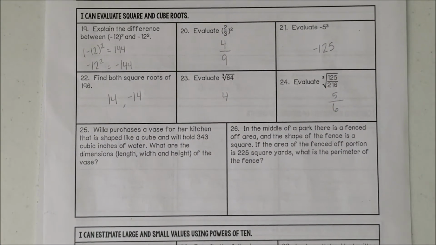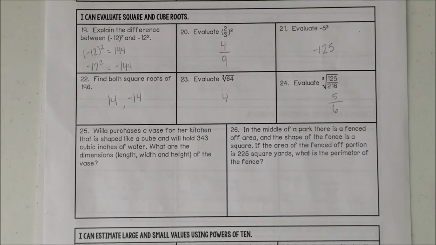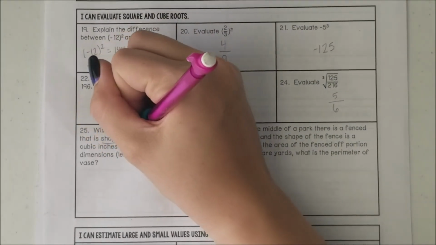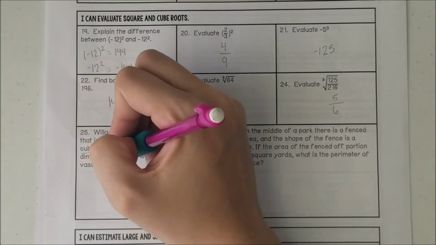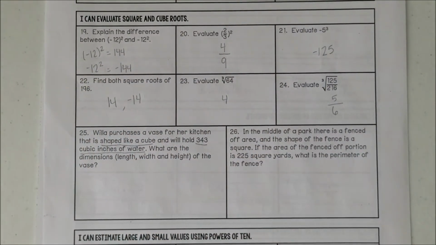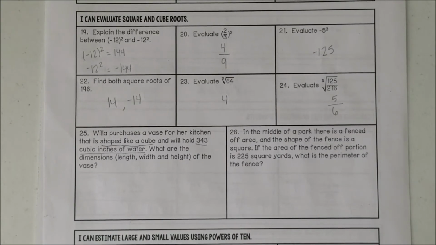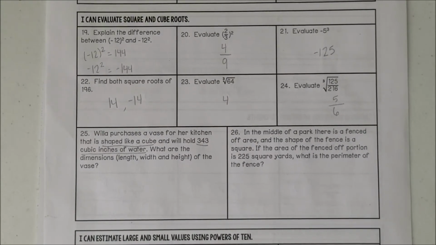Number 25 says Willow purchases a vase for her kitchen that is shaped like a cube. That's key, shaped like a cube. And will hold 343 cubic inches of water. What are the dimensions, length, width, and height of the vase? So it's a cube, so that means all the sides have to be the same length.